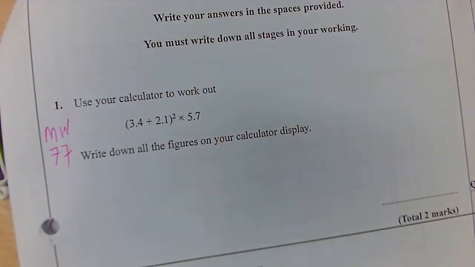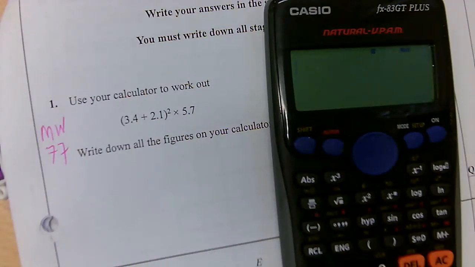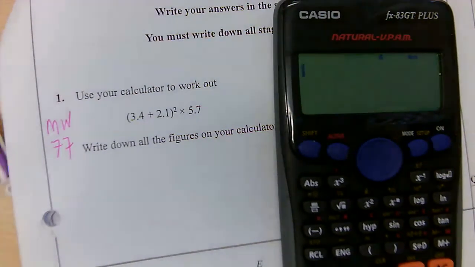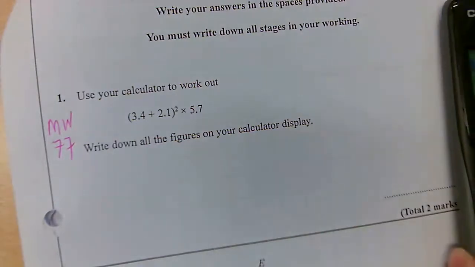So this is June 2008, Unit 2, Stage 2. You must have yourself a scientific calculator before you start, otherwise you're just going to lose marks, okay? So use your calculator to work out this.